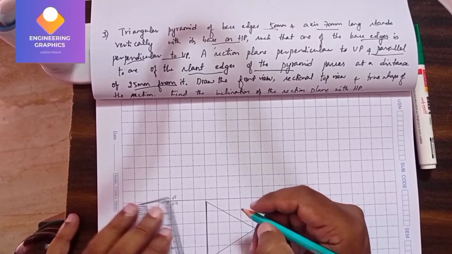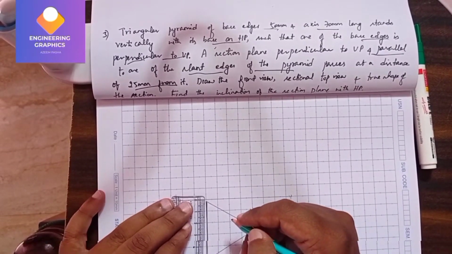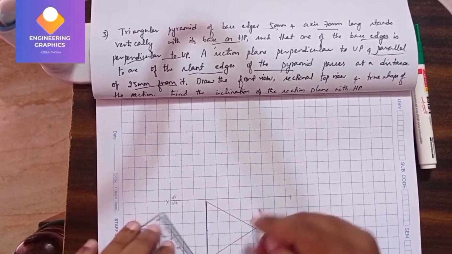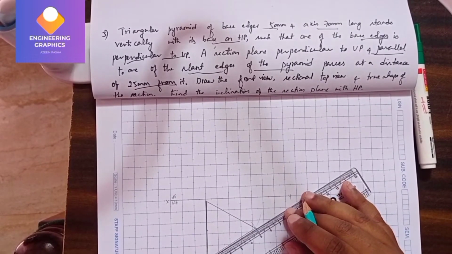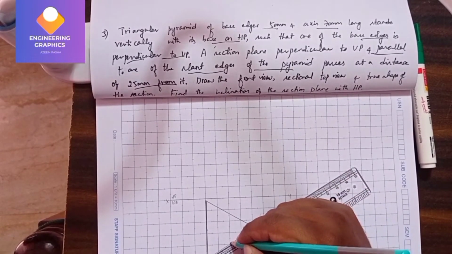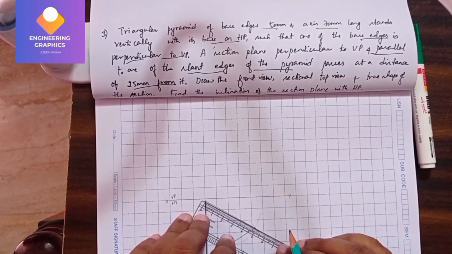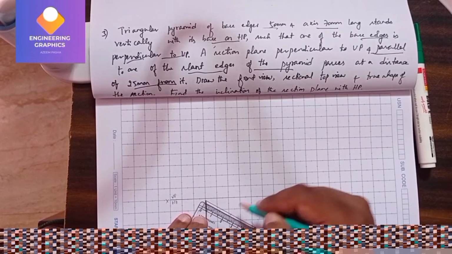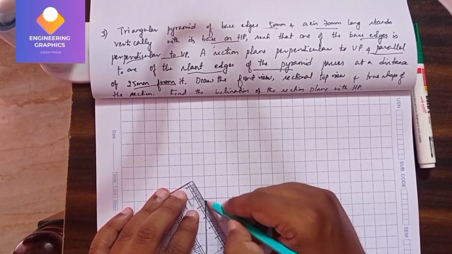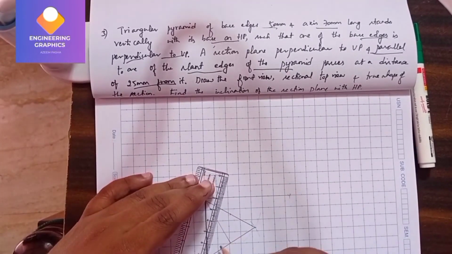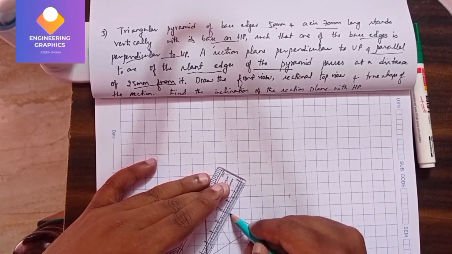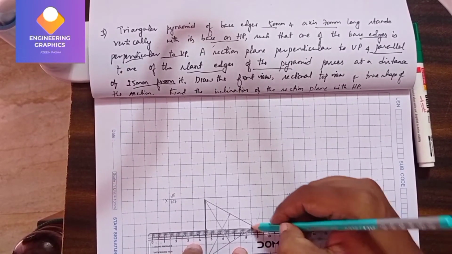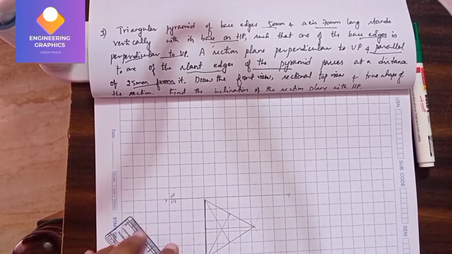Okay. So mark the midpoints. Since it is a pyramid, we should mark the midpoints to draw the perpendicular, the medians here. So mark the midpoints, then draw median lines here. Okay, now we erase these lines.